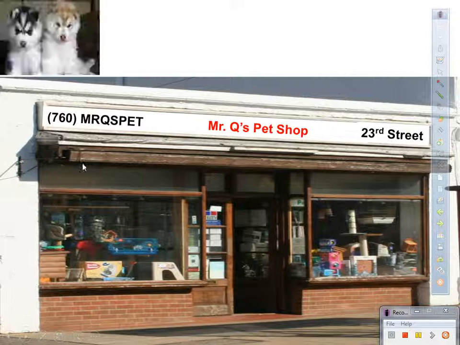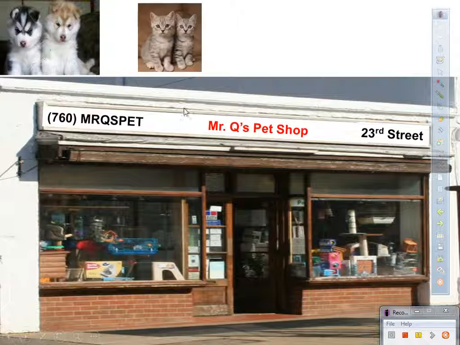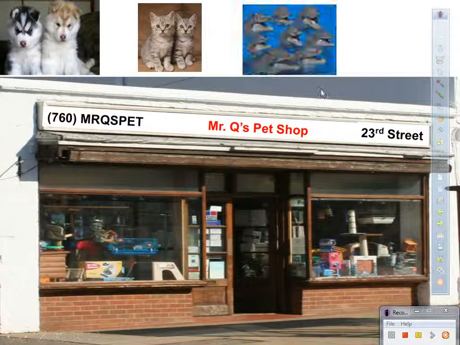The first type are dogs. I have a Siberian Husky and a Poodle, so any kind of dog. The second type are cats, and the third type are dolphins. My sister likes dolphins, so I'm going to sell dolphins.